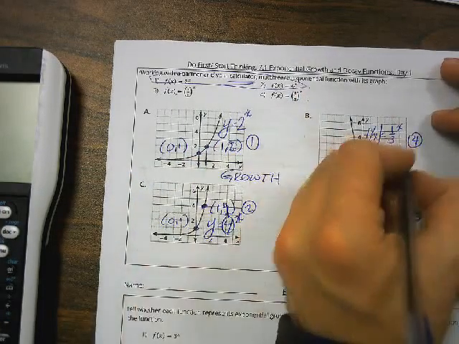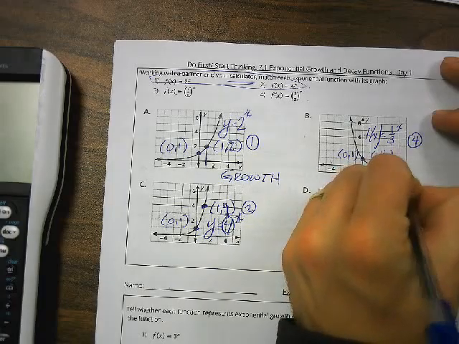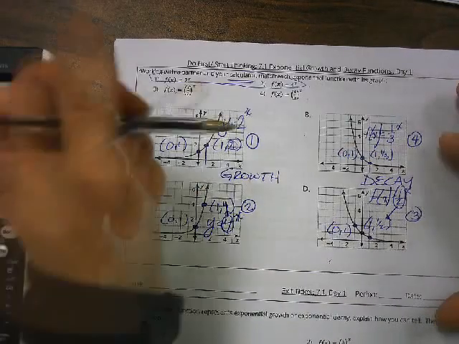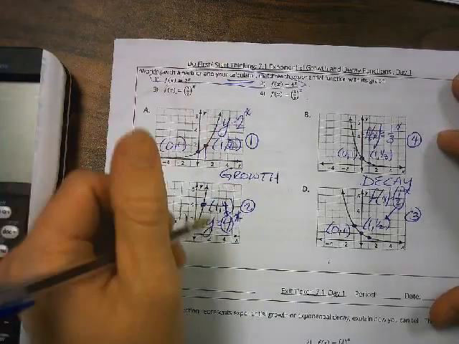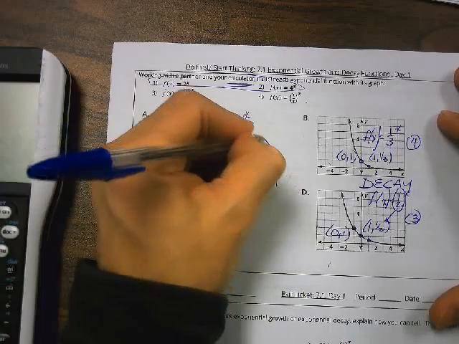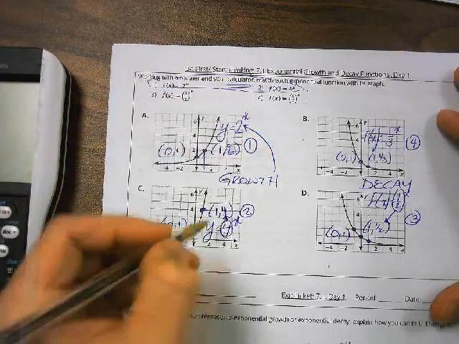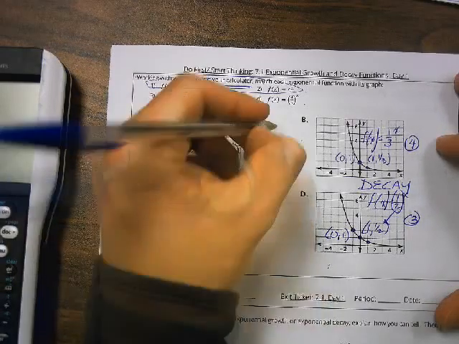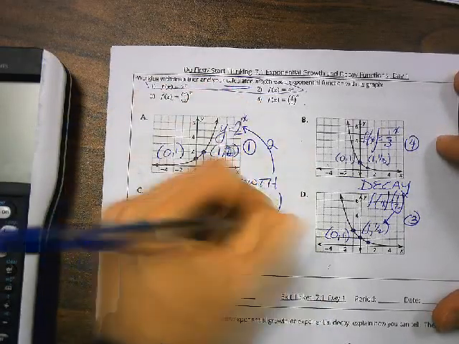What do we notice about the bases? Well, if it's exponential growth, you can see the base here is 2. You can see the base here is 4. 2 and 4 are your bases. Then over here, let's look at the decay side.